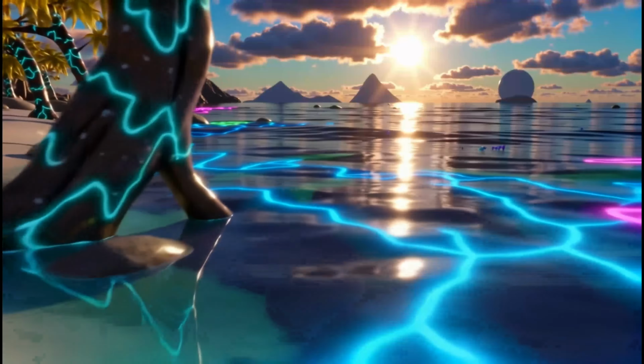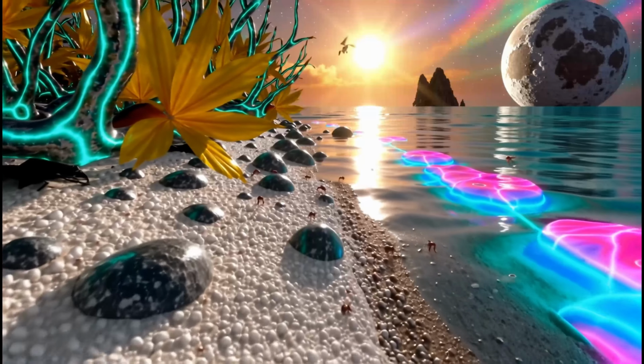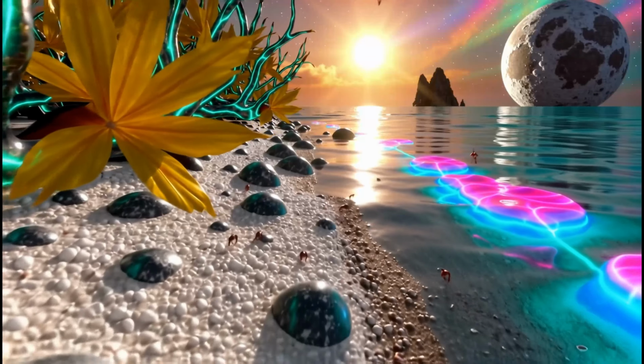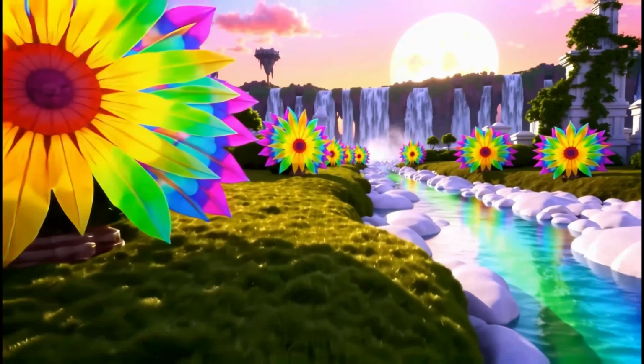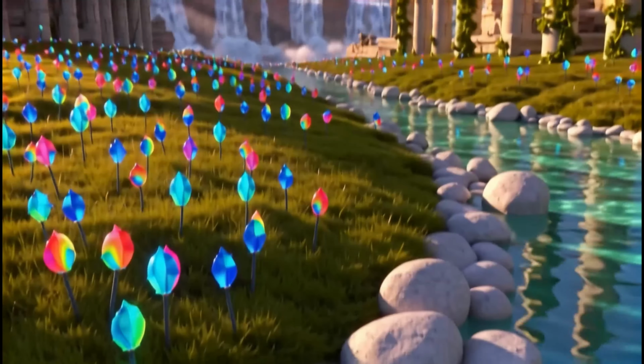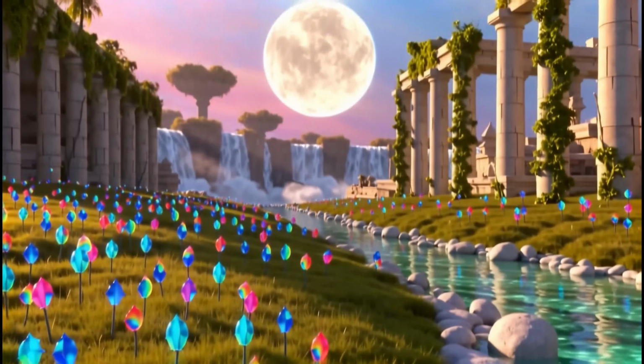Okay, give me an example. What's a bad prompt versus a good cinematographer prompt? Bad prompt: a woman walking in the rain. The AI has no idea what to do with that. Is it a wide shot? A close-up? Is the camera moving? So you just get a weird, blurry mess.